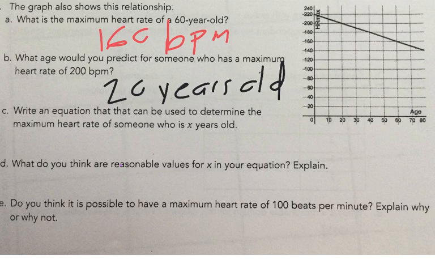Okay, C, write an equation that can be used to determine the maximum heart rate of someone who is X years old. 220 minus X. Yes. Now we'd need a little bit more because what you said was an expression. Do you remember the difference between an expression and an equation? Equation, equal sign for an equation. Expression doesn't. So how could I fix 220 minus X? Y equals 220 minus X?